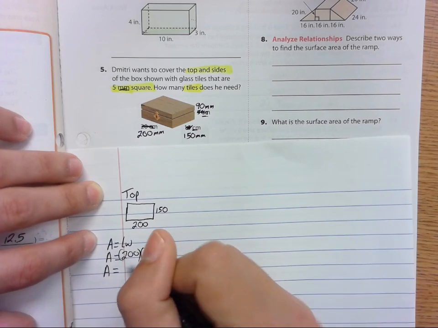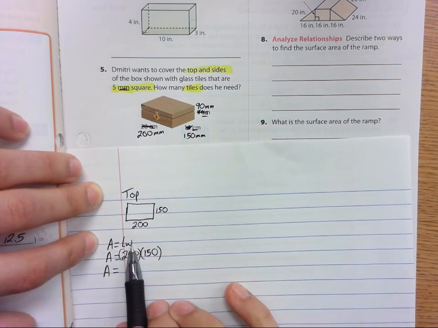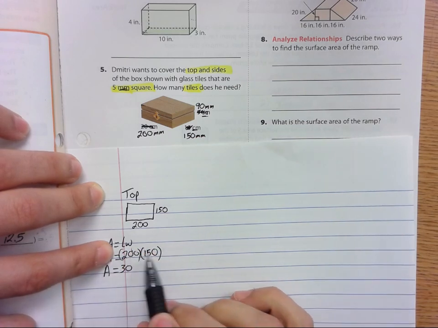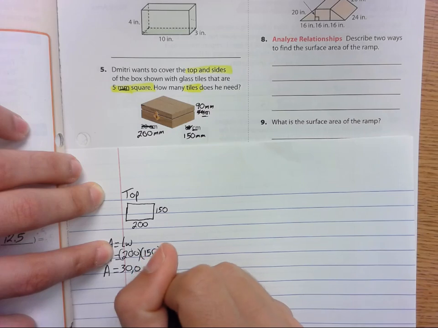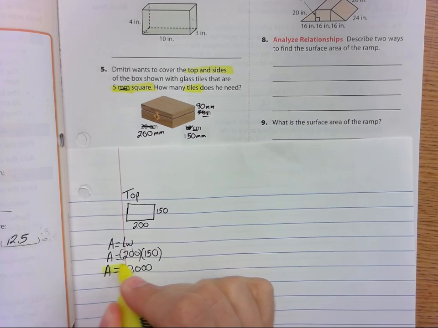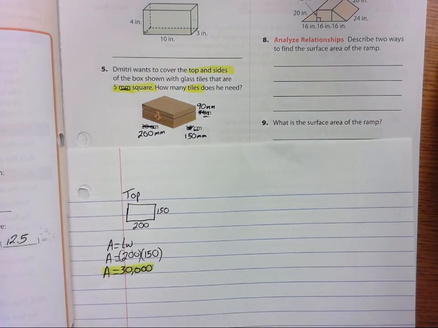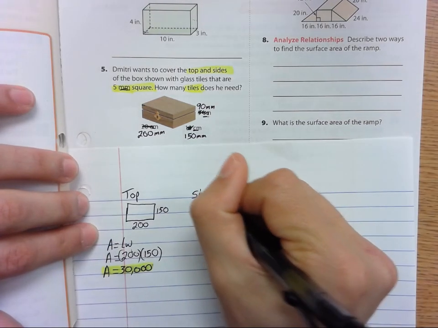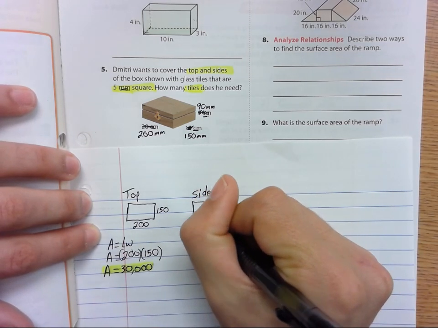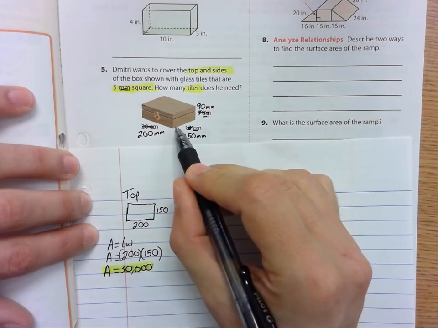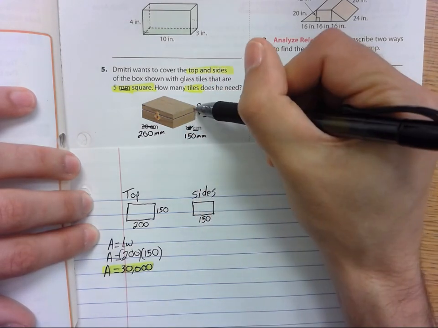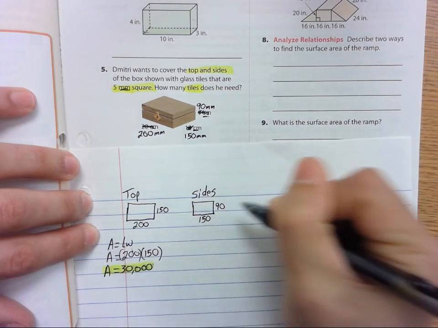And area equals, I'm going to cover up these two zeros, and this 0, 2 times 15 is 30. Now I need to add these 3 zeros back in. So the top is 30,000. Now we need the sides. The sides are rectangles. What are the dimensions? 150 by 90.